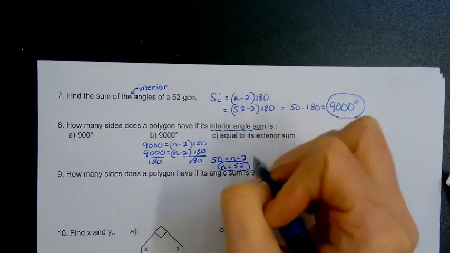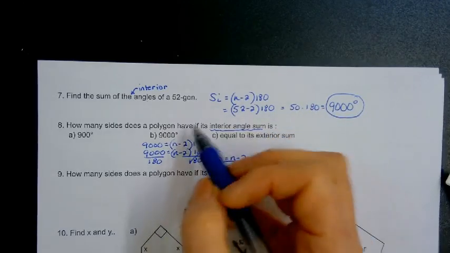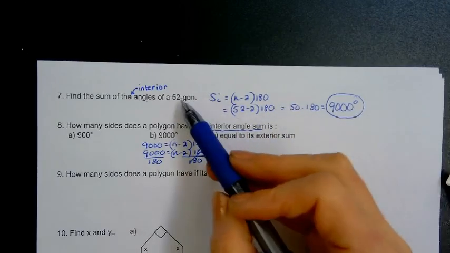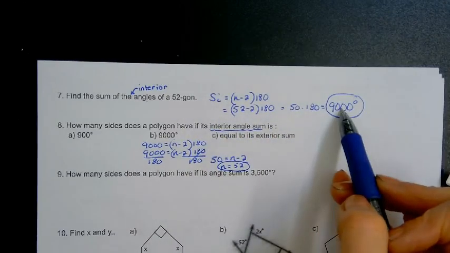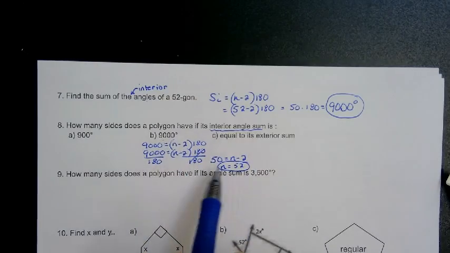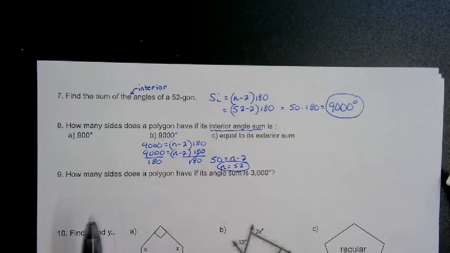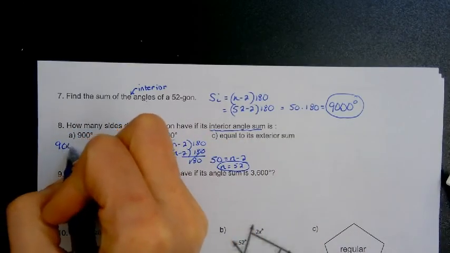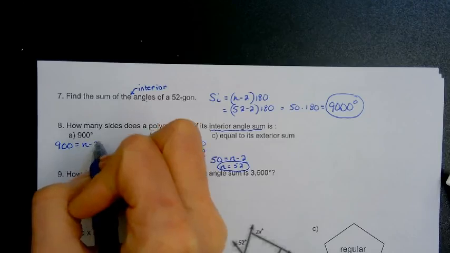And that's actually the answer from here. If we have a 52-gon, the interior angle sum is 9,000. If we're given that the interior angle sum is 9,000, and we solve it the other way, we'll find out that n equals 52. And the way you would solve this one is the same. You'd set up 900 equals (n minus 2) times 180 and solve for n.